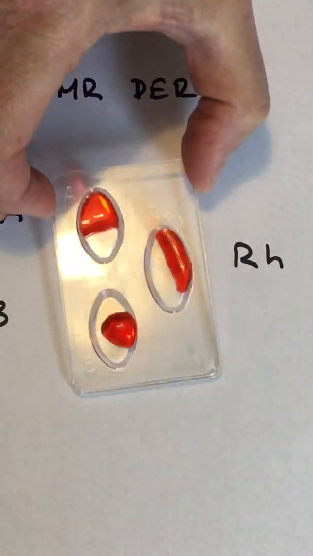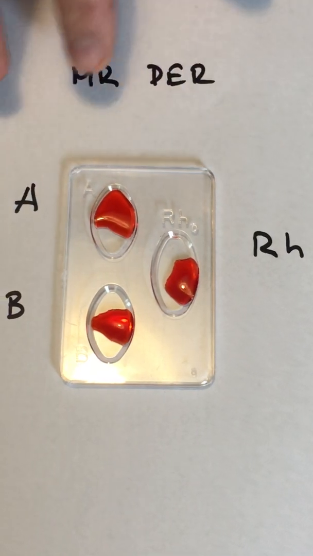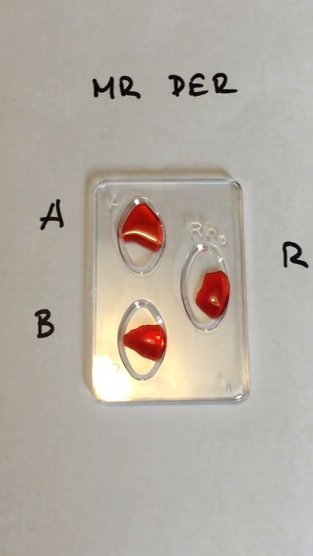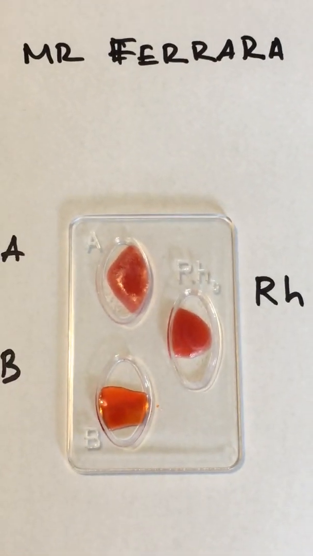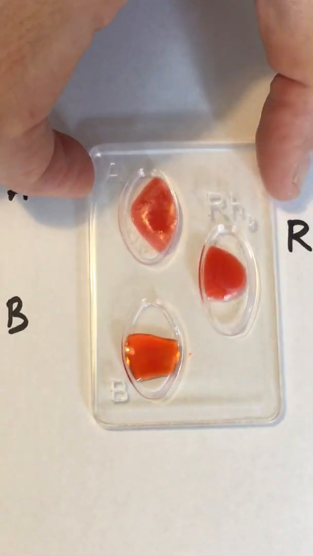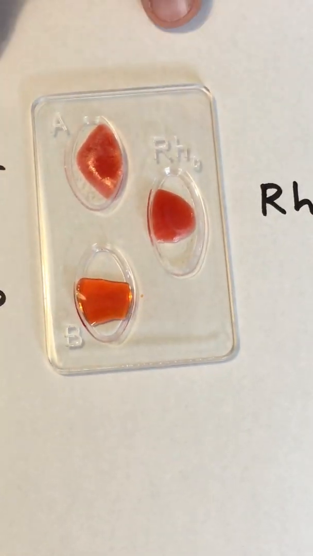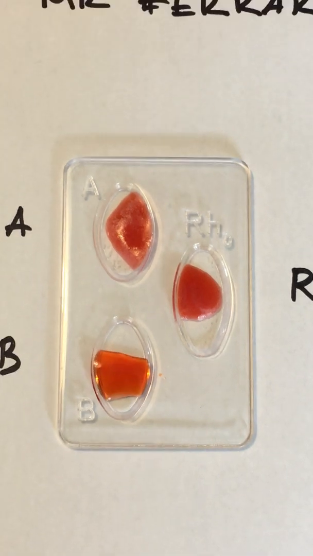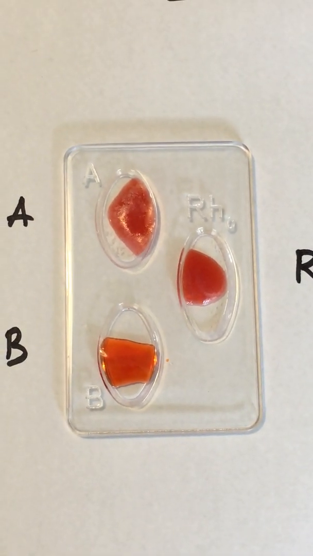Again, this time we see there is no reaction in any of the wells, they all remain liquid. And then finally, Mr. Ferreira, our 4th suspect, reaction in well A and well RH, but well B remained liquid and there was no agglutination occurring.